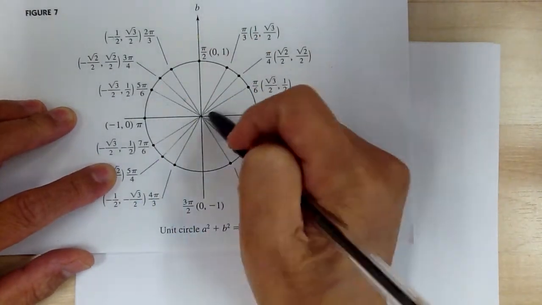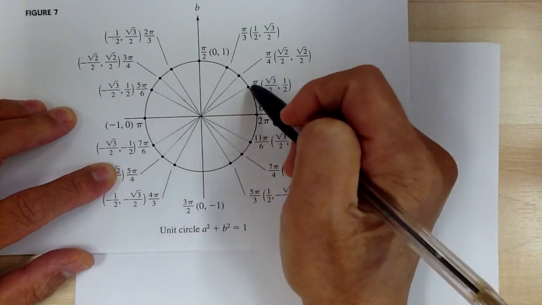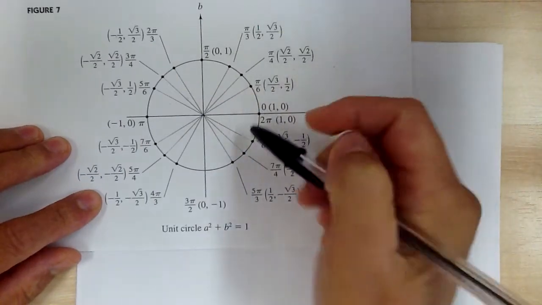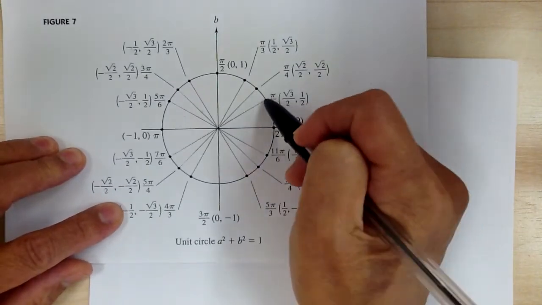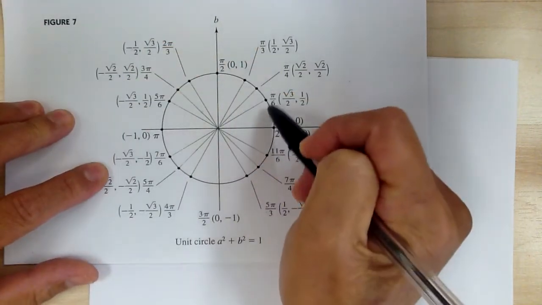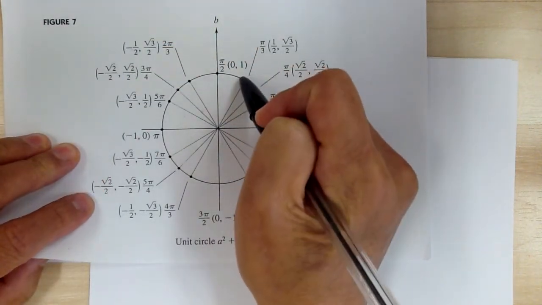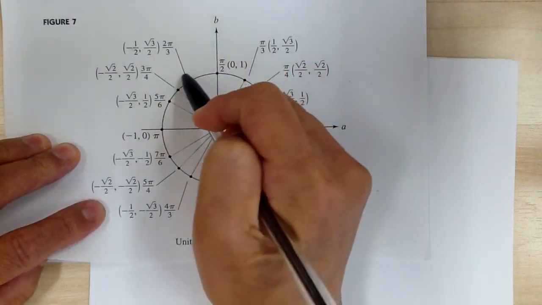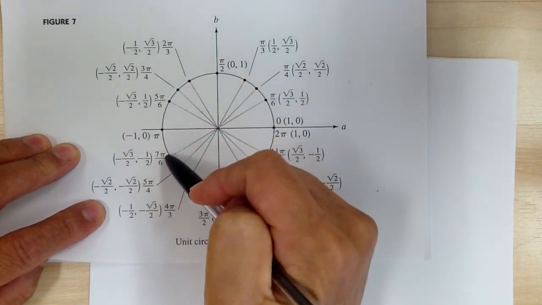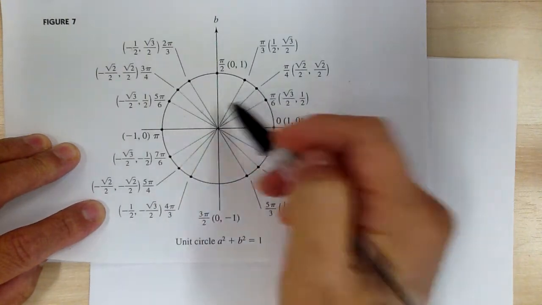So notice, if you look at the clock, each number on the clock is like pi over 6. So from here, you go pi over 6, 2 pi over 6, that's how you get pi over 3. Right? So 1 pi over 6, 2 pi over 6, 3 pi over 6, 4 pi over 6, 5 pi over 6, 6 pi over 6, 7 pi over 6, 8 pi over 6, and so forth.